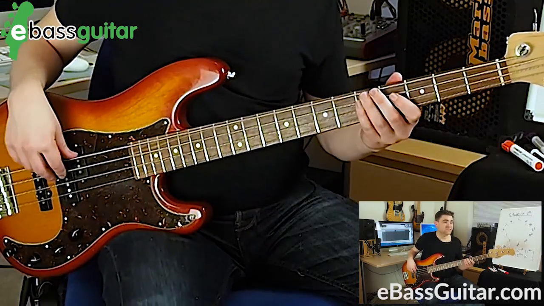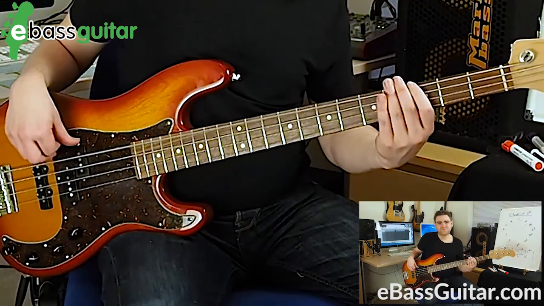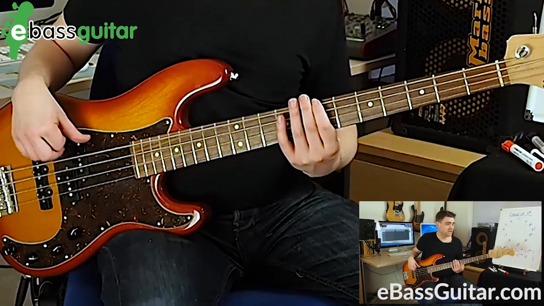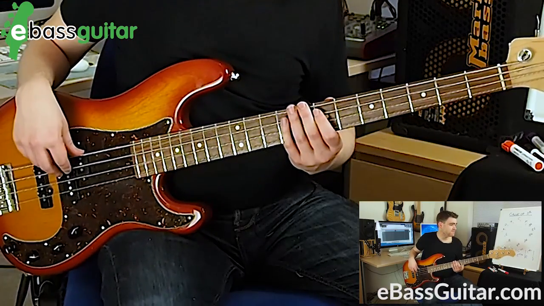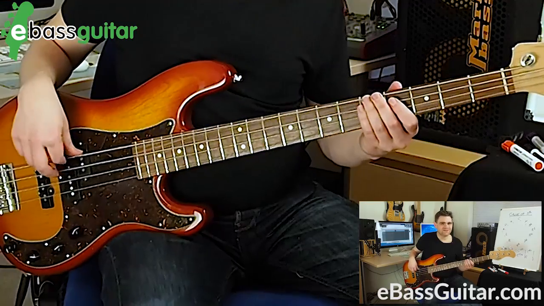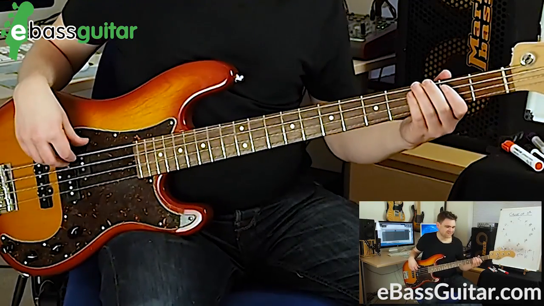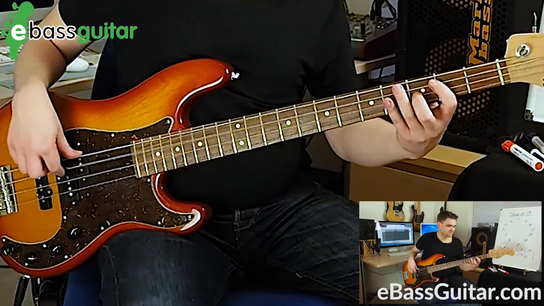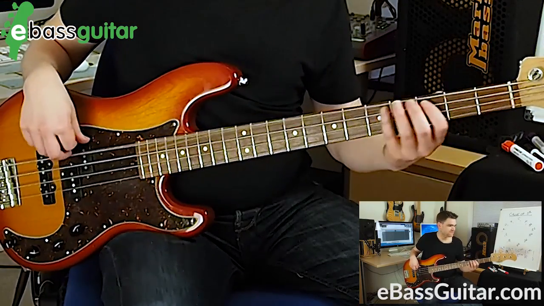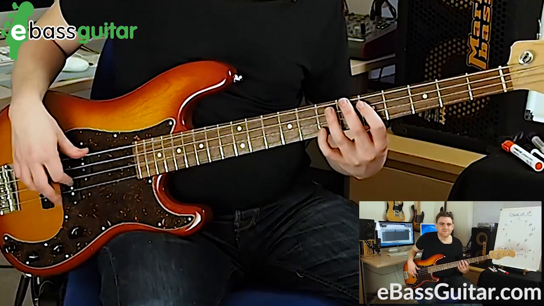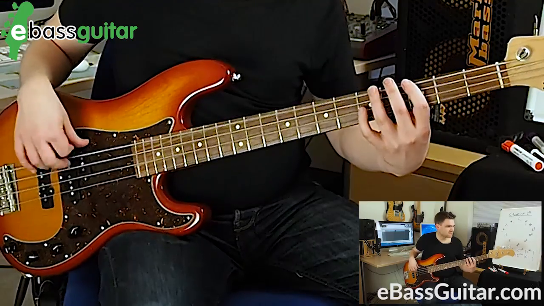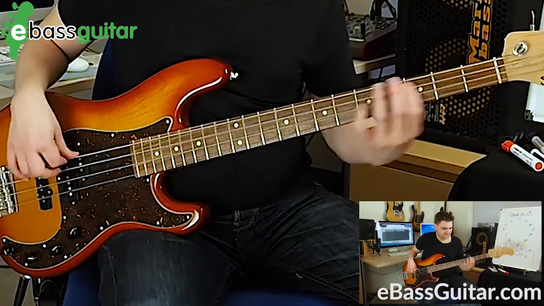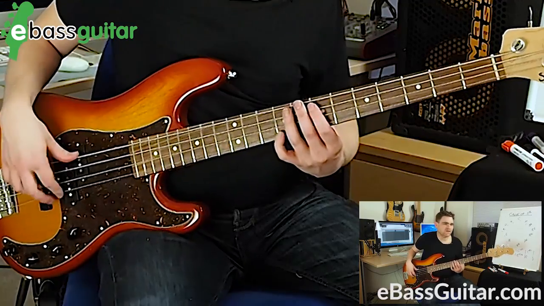A, D, G, C, F, B minor 7 flat 5, 2 bars of E, and again. G, then you can put your favourite disco lines to it. I love that one. We'll put some more walking kind of idea.